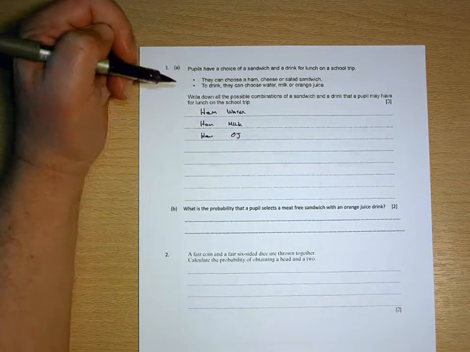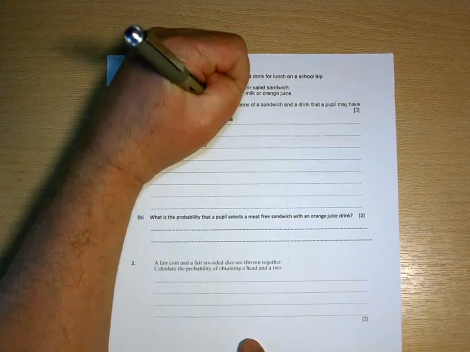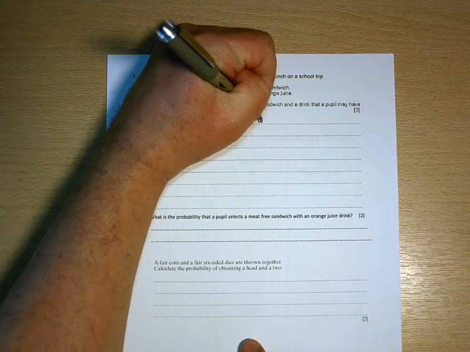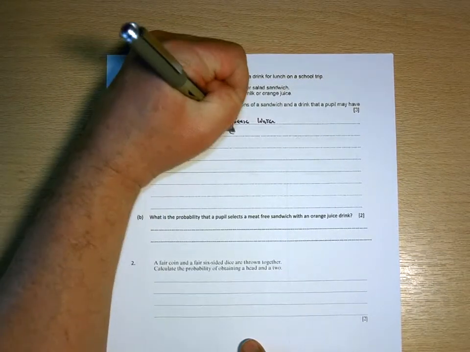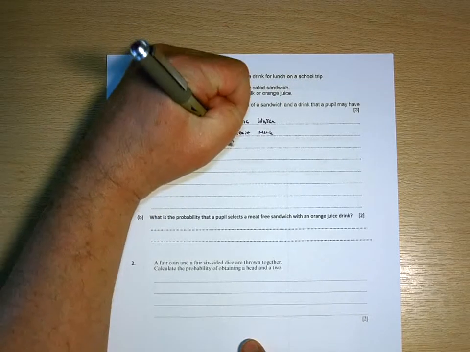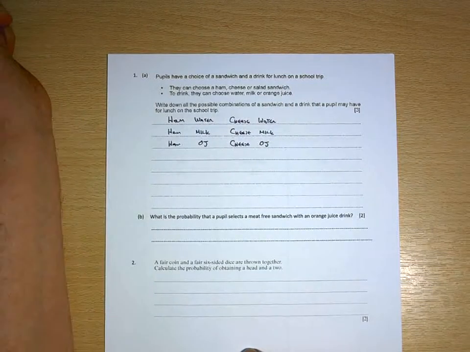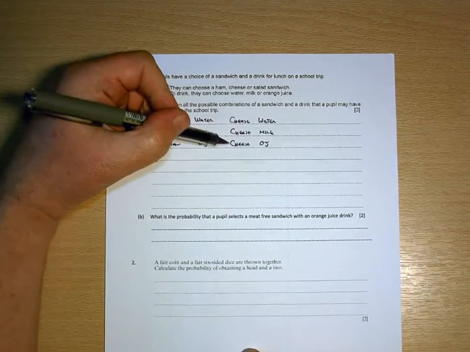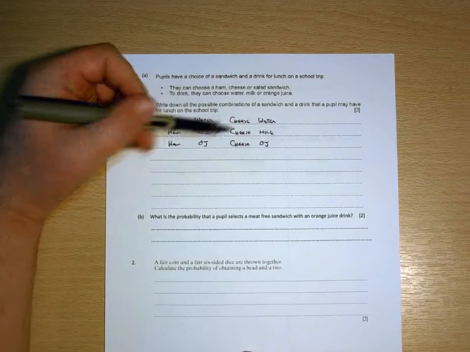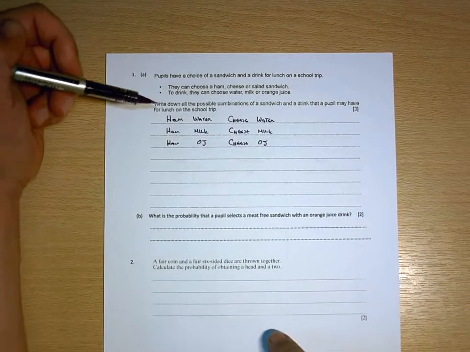So once we've exhausted ham sandwich, we then move on to cheese sandwich. So they could have cheese with water, cheese with milk, and cheese with orange juice. So again, I know I've exhausted that list, and I got the same number for cheese sandwich as I have for ham sandwich, so I'm feeling pretty good that I'm doing the right thing here.